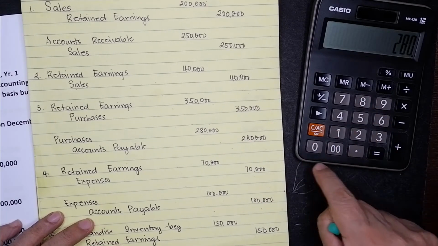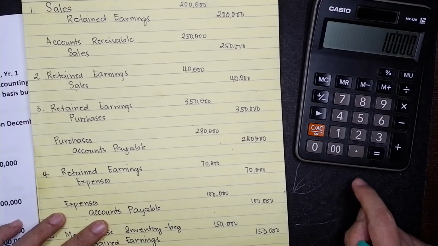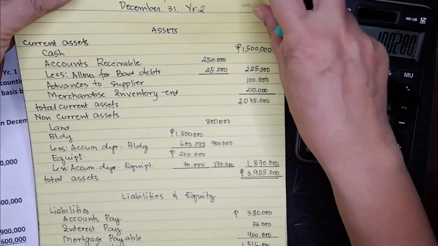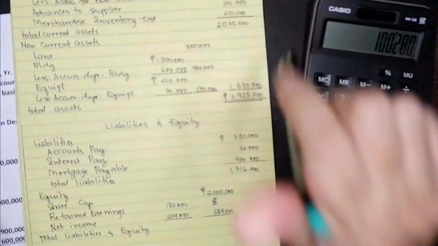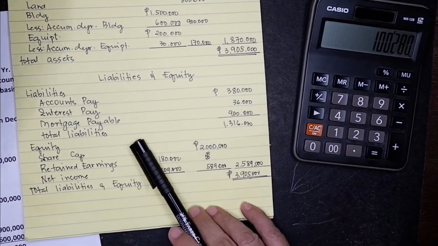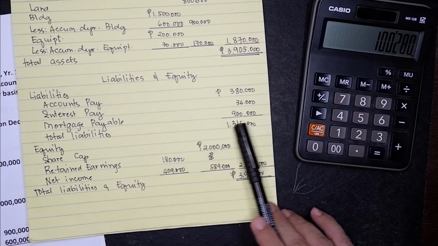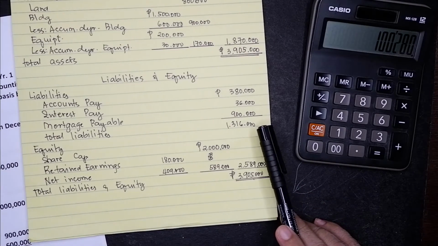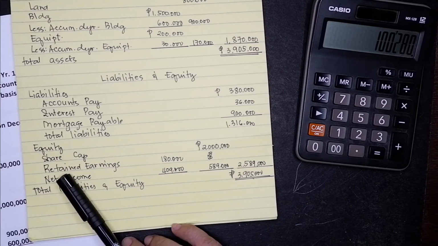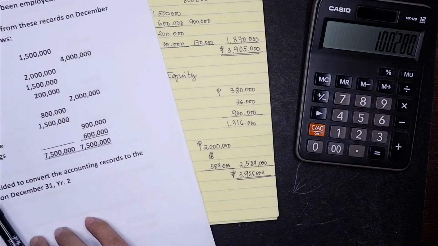So, we have 280 plus 100,000, so that is 380,000. Then, we have interest payable of 36,000. We have mortgage payable of 900,000. Total liabilities is 1,316,000.